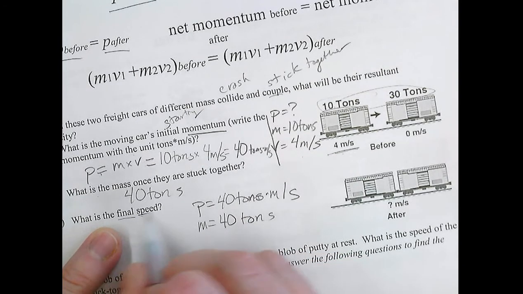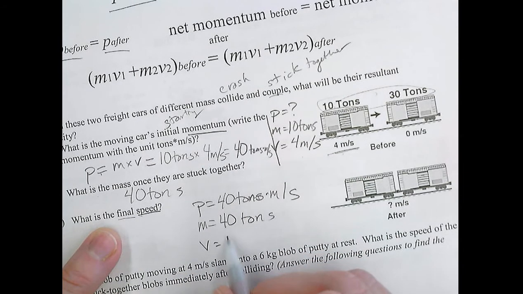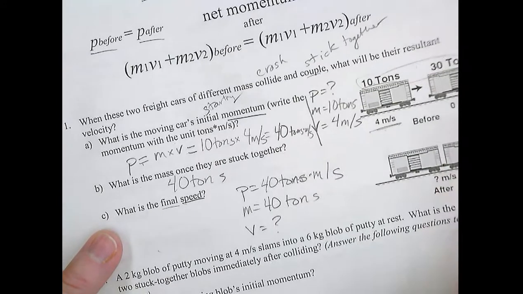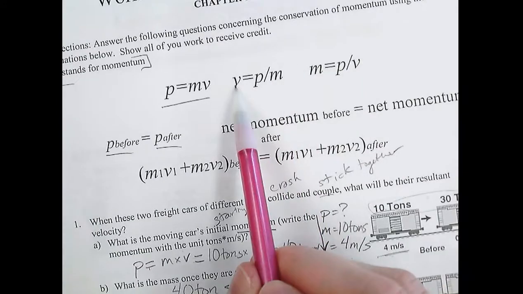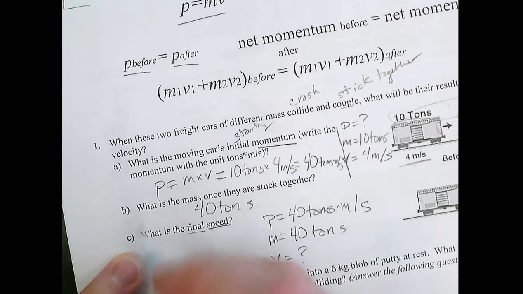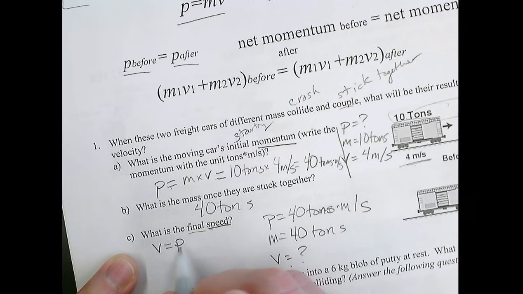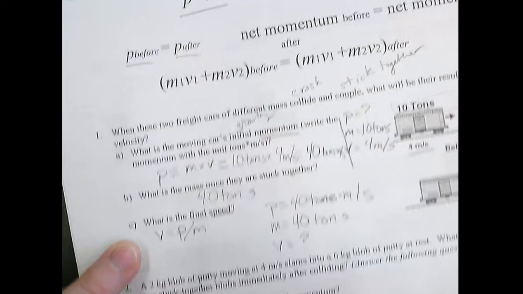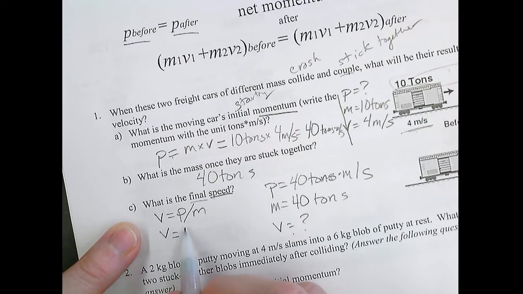We're looking for speed, which we represent with V, so I'm going to put a question mark there. Now, which equation do we need to use? Well, we need the one that has velocity, momentum, and mass. V equals P divided by M. V equals 40 tons meters per second divided by 40 tons.